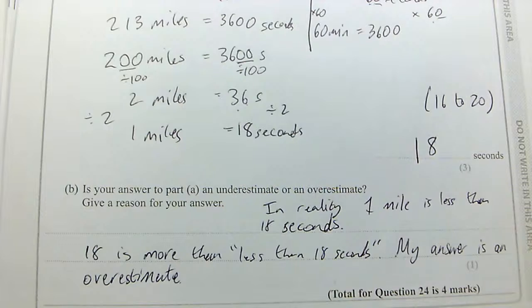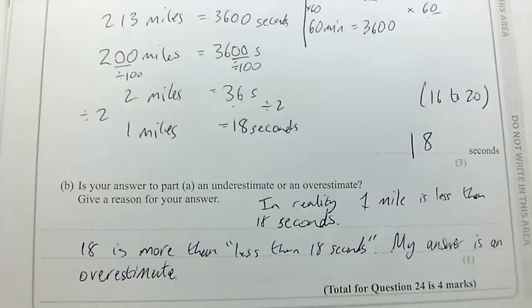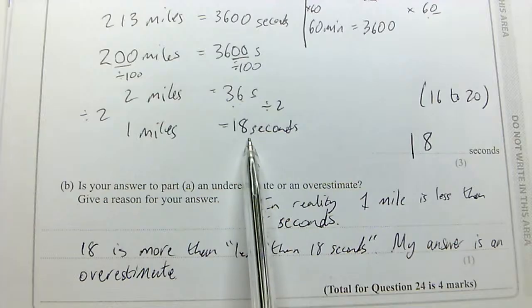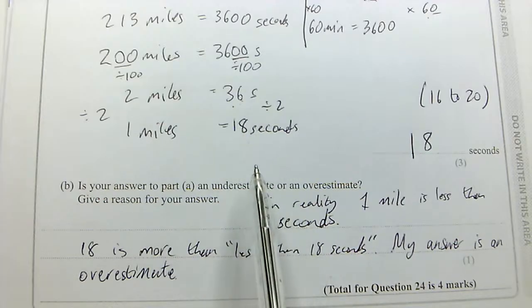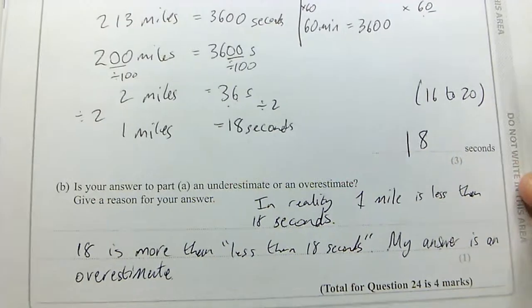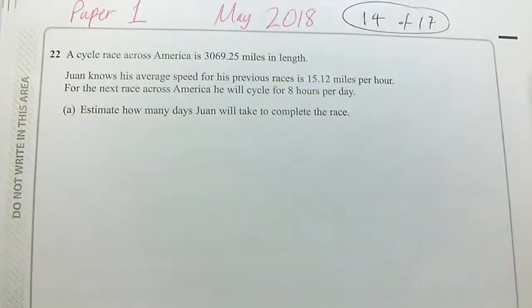Okay, so this one is very, very tricky. It took me a while to think about it. So I hope you get that. All right, so I'm saying it's 18 seconds, but it's actually less. So imagine it took me 17 or 10 seconds. So 18 is more than whatever it is. So therefore my answer is an overestimate. I hope that makes sense. It takes a while to figure that one out. Well done if you got the answer in one go.